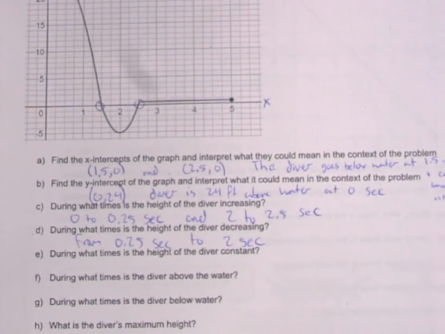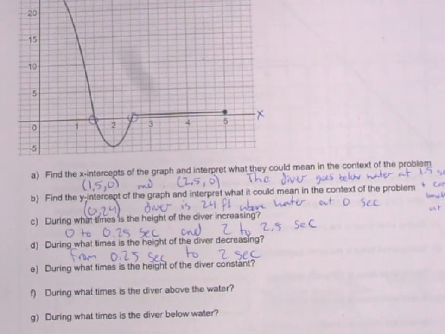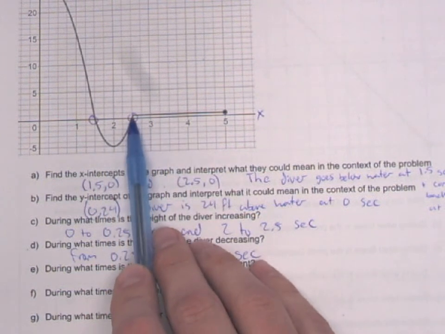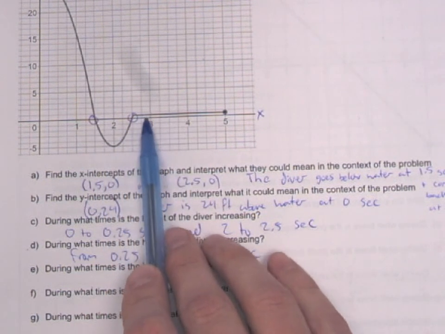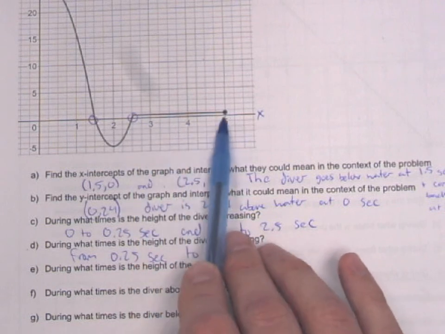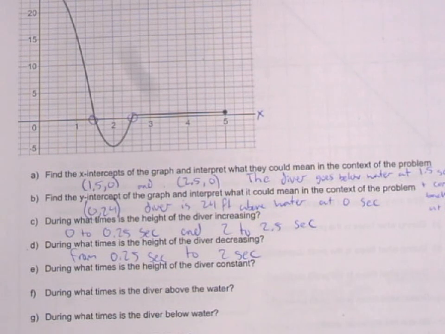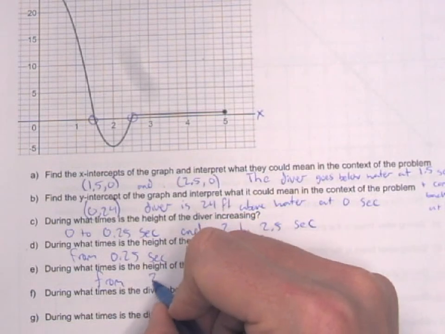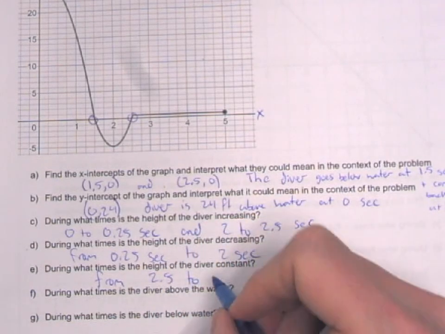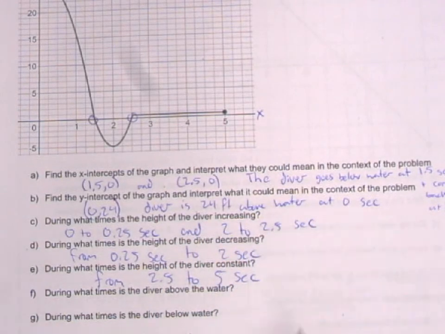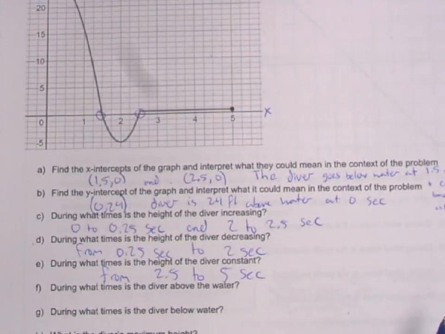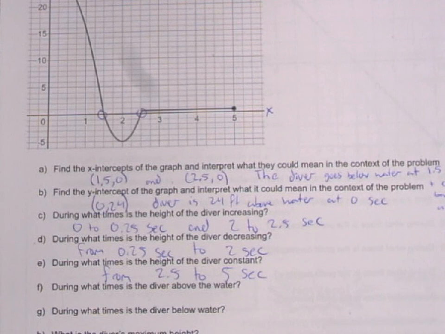And then during what times is the height of the diver constant? So right here, his height is constant. So this might be his head pops out of the water a little bit, and he's swimming back to shore, but his head is kind of the same height, just a little bit above the water. So from about, say, 2.5 seconds to 5 seconds. We don't know what happens after 5 seconds. Maybe he gets out of the water or whatever, but that's where it stops. Okay.